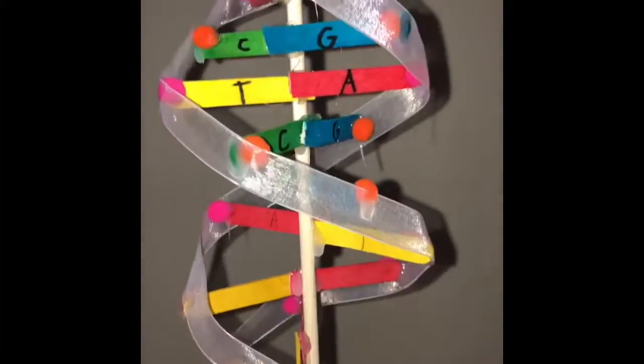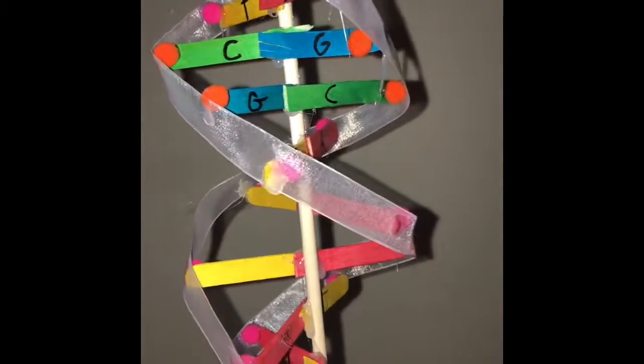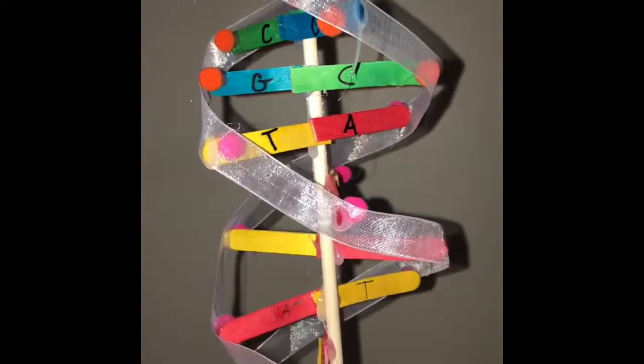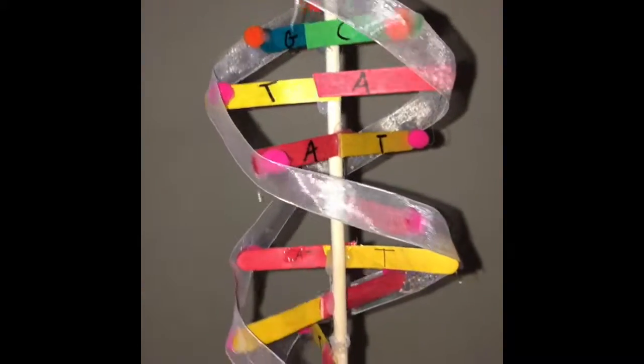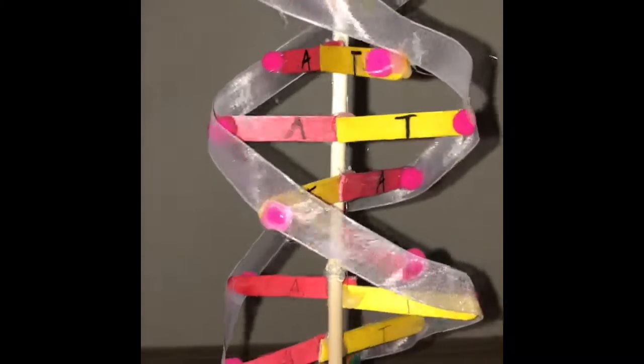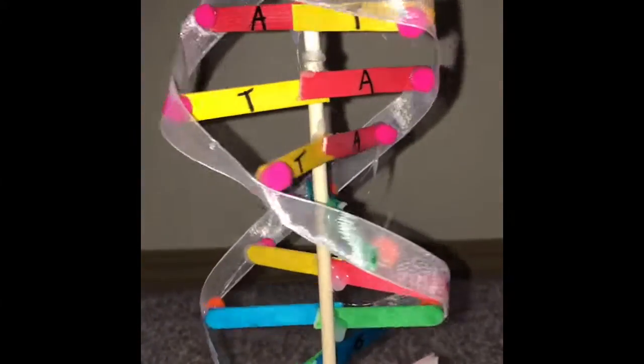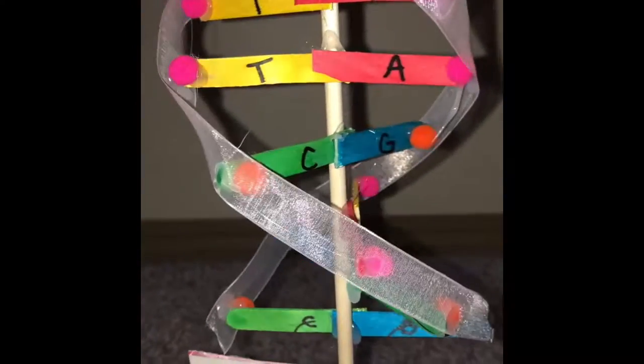Next, I'll talk about what DNA is made of. DNA is made up of tiny molecules which are called nucleotides. They are also given the name polynucleotide when formed in the DNA molecule. Each nucleotide contains a phosphate group, a sugar group, and a nitrogen base. There are 4 different types of nitrogen bases, which are the following: adenine, thymine, guanine, and cytosine.